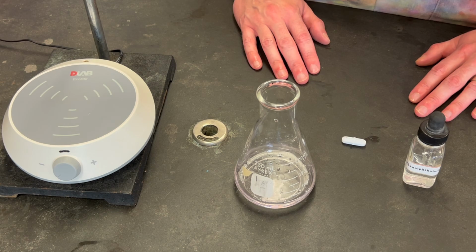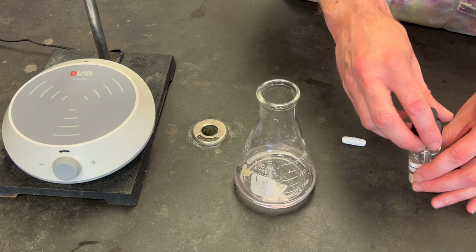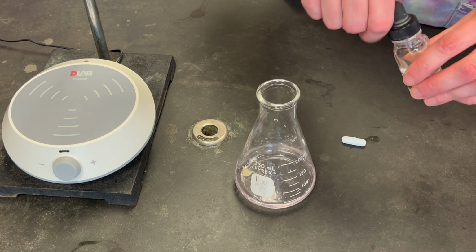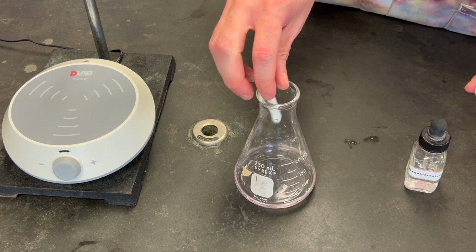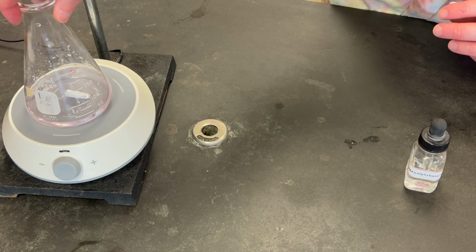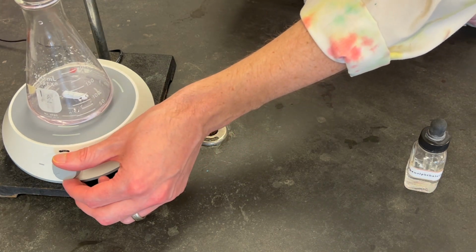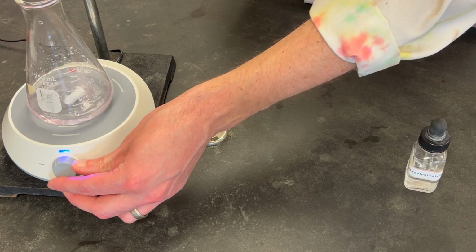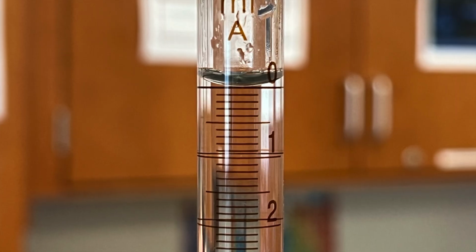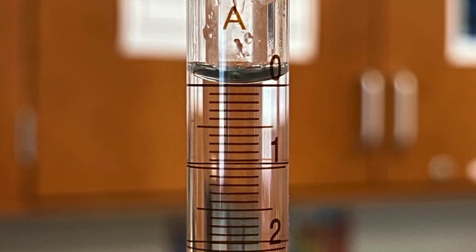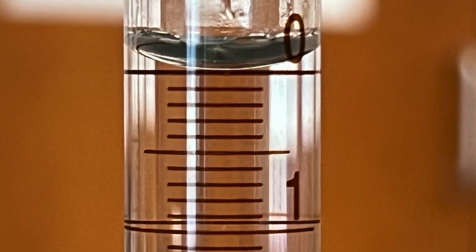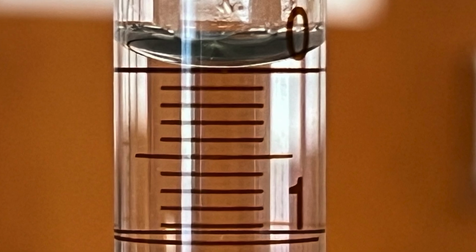Our next step is to add 2 to 3 drops of phenolphthalein to the flask. Then, we'll add a stir bar to the flask and place it on the stir plate and turn it on. Read the initial volume of the NaOH in the burette to the 0.01 milliliter and record in your data tables. Remember to read the burette upside down.